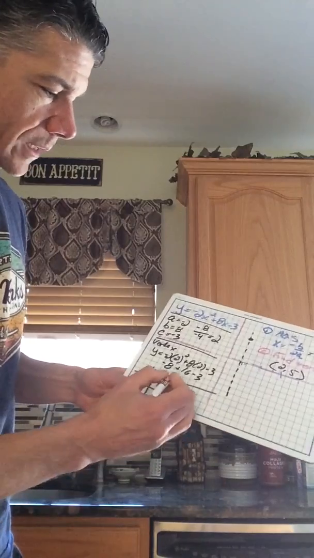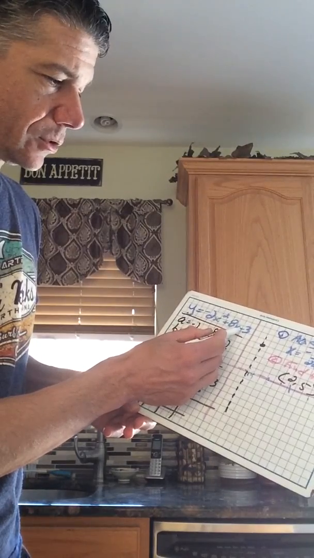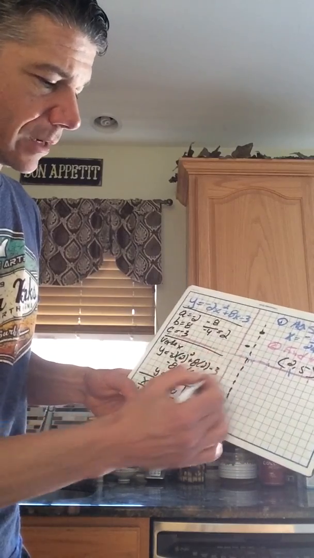So let's first put 1 in. If I put 1 into here, I'm going to end up getting 1 squared is 1. So it's negative 2 plus 8 minus 3. Negative 2 plus 8 is 6, and 6 minus 3 is 3. So when I put 1 in, I get 3. When I put 0 in, 0 plus 0 minus 3 is negative 3.